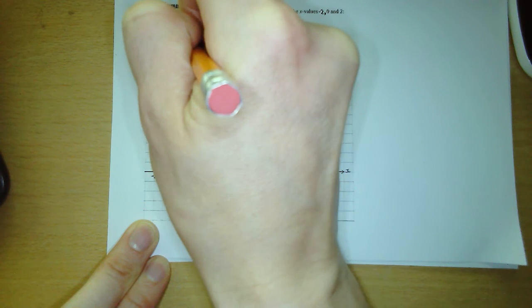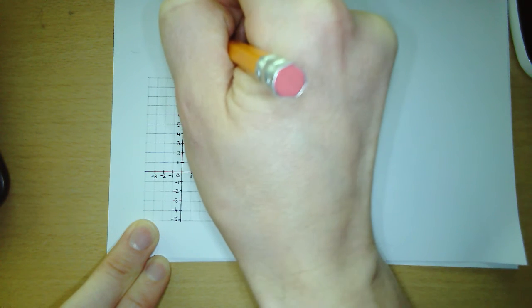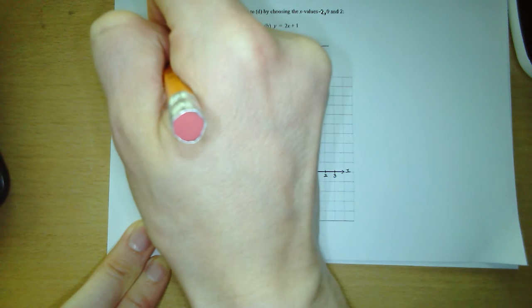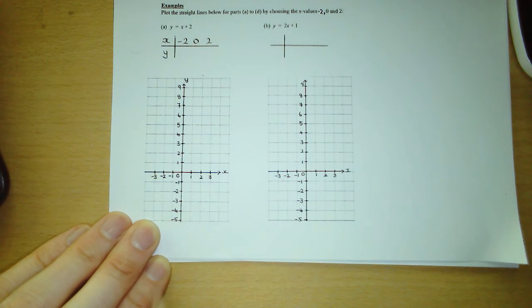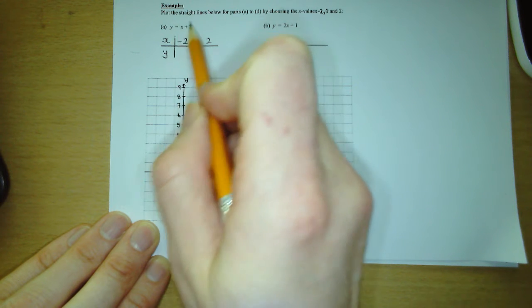So I'm going to go with minus 2. That's my negative x value. I'm going to go with 0. And we're going to go with 2. The bottom row of values are going to be the y values that we're going to work out. And to work them out, we're going to sub each x value into the equation for the straight line.